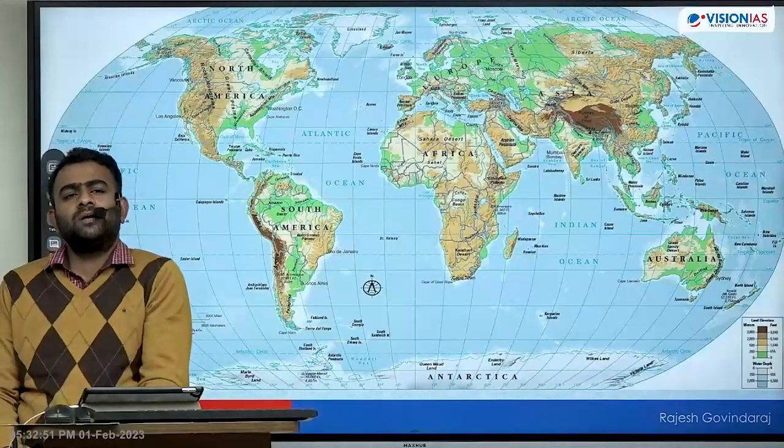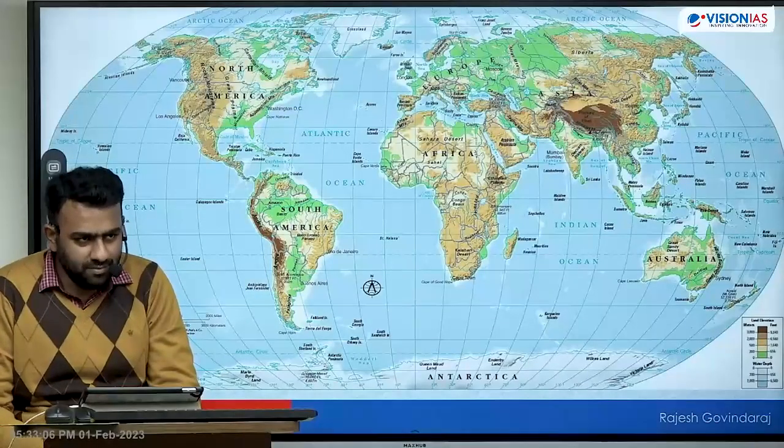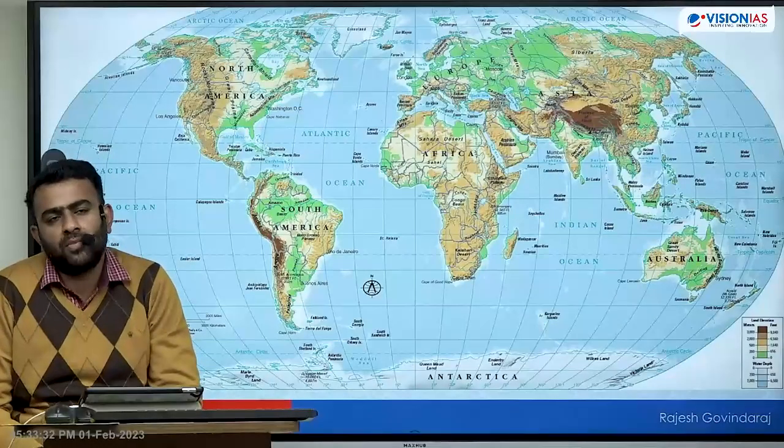So if we define a particular region with uniform climatic conditions, it becomes a climatic region. How do we define climate? Using the characteristics of temperature, precipitation, humidity, rainfall. So the period of rainfall, the amount of rainfall, all of this will characterize a particular climatic condition. If there is a uniformity of climatic conditions, then we can call the entire area as a single climatic region. For example, South Asia.